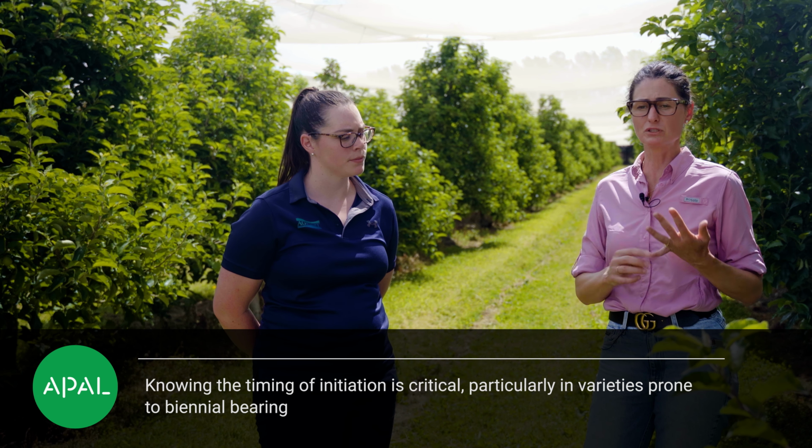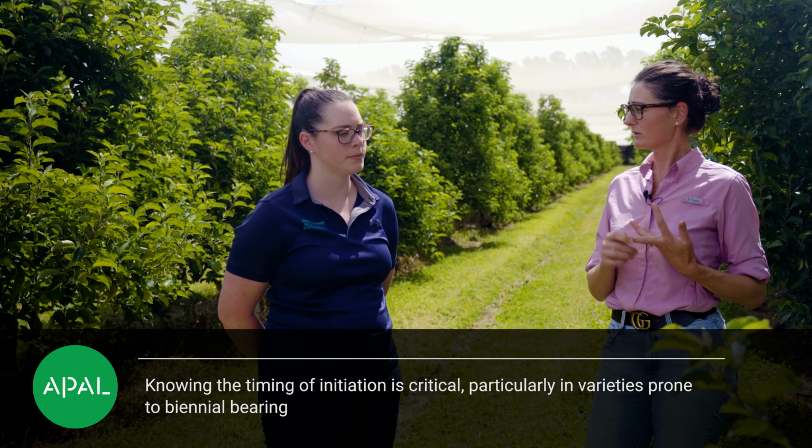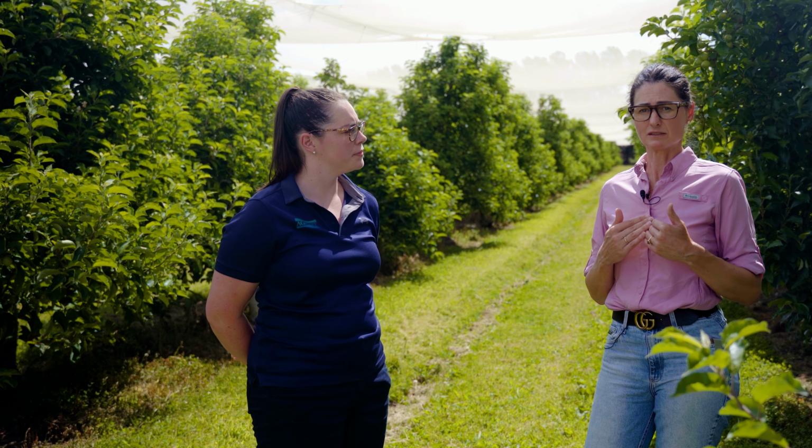Varieties like Fuji, apparently Jazz, tend to be biennial, Bravo I think as well. So those probably initiate their flowers earlier. That's why the early thinning is important, and the use of PGR has to be timed with that. Some varieties that don't tend to be biennial, like Gala, there is no need to rush. You can wait a little bit longer.